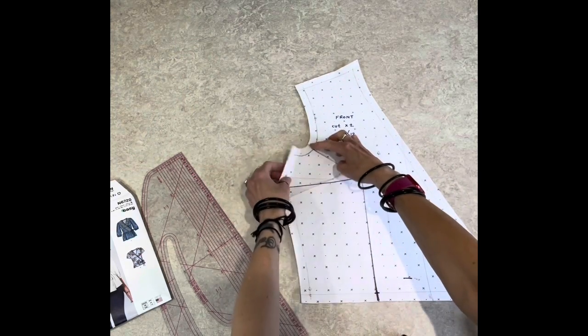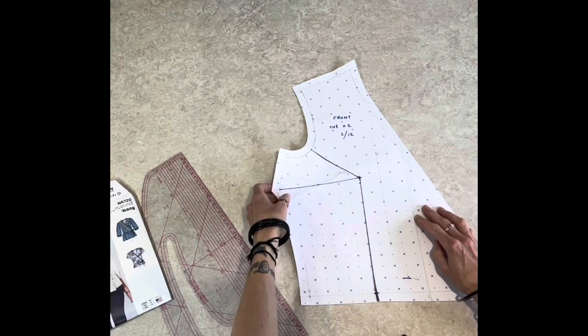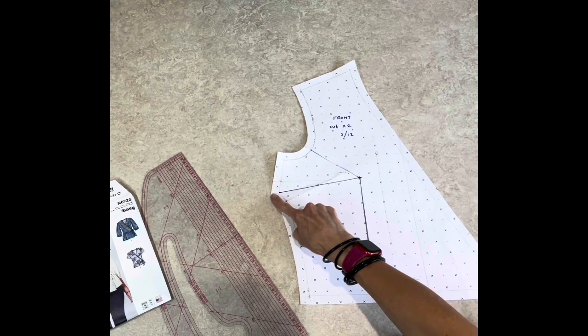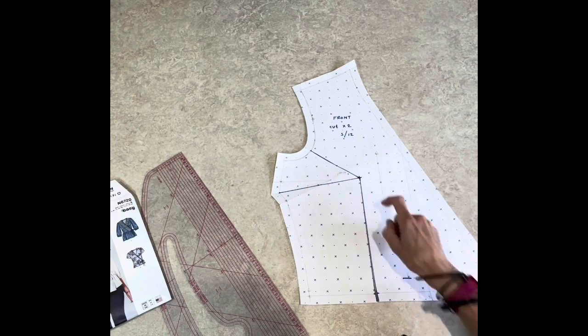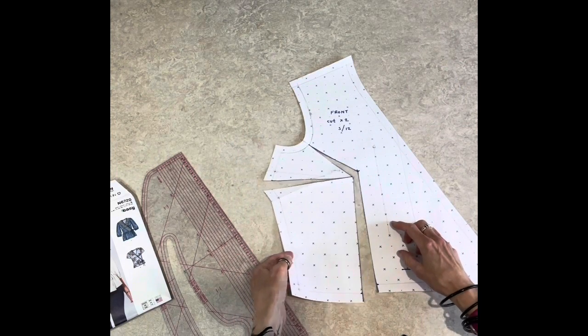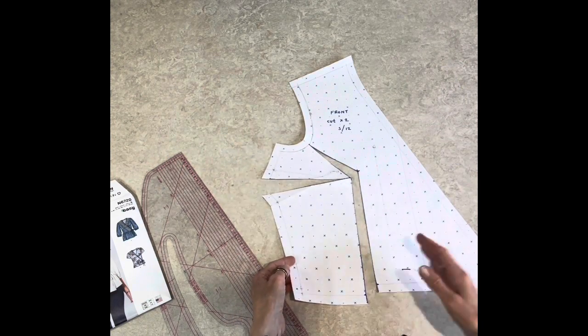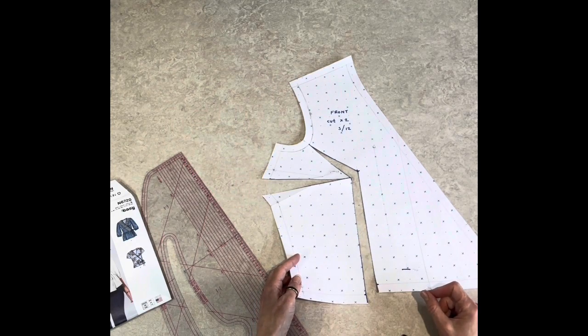So you can see that I can now move that piece freely. I'm also going to cut through the center of the dart and leave a hinge at the new bust point. If you were doing a full bust adjustment, this would be where you would add your fullness. We are doing the opposite now, which means we're taking fullness out.